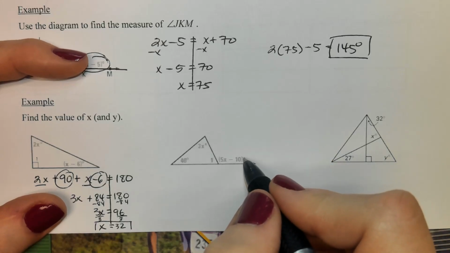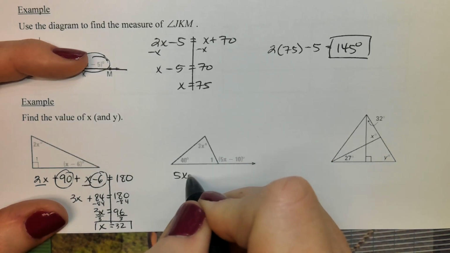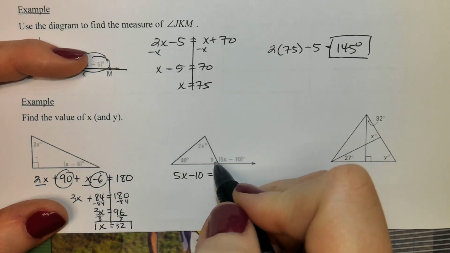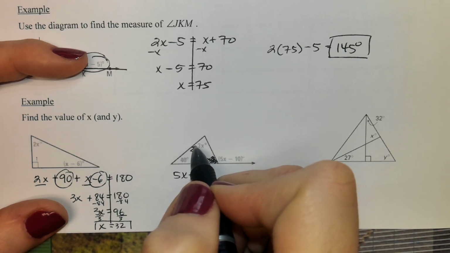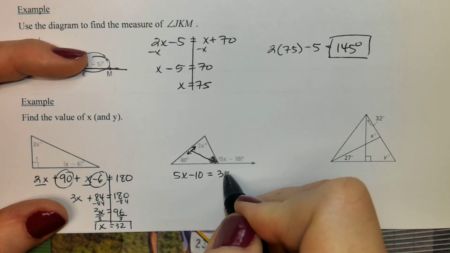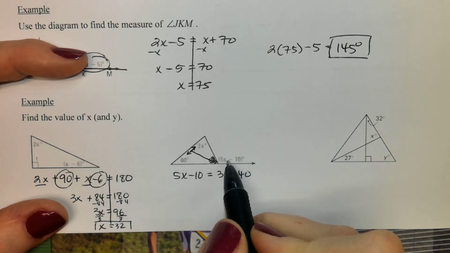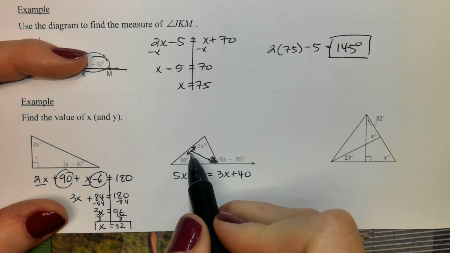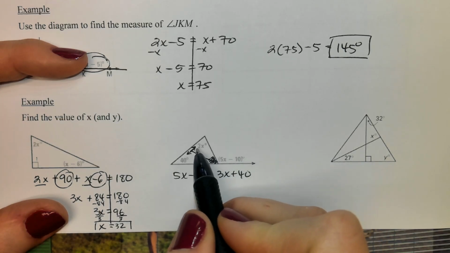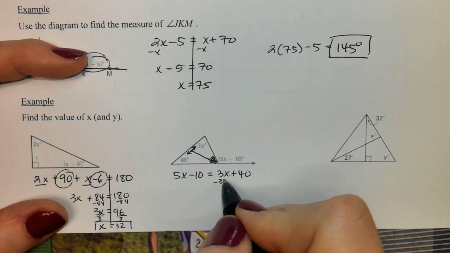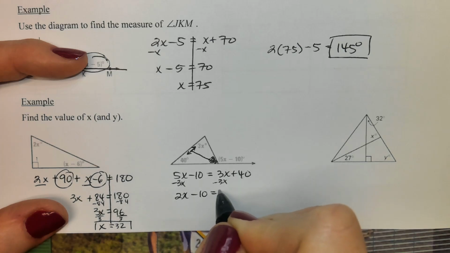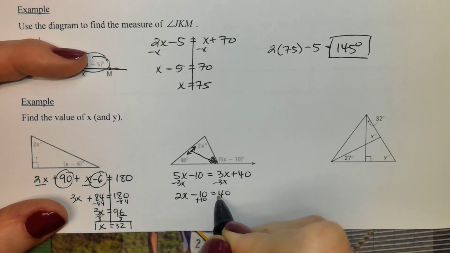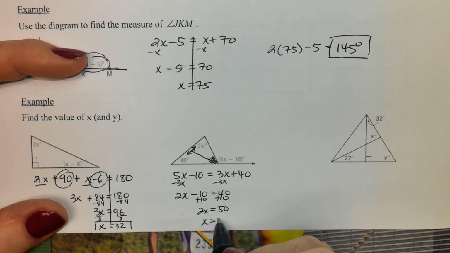Next picture, this one is on the outside, so that outside angle is equal to, scratch off the one next to it, go all the way across and point. Those are the two you're going to use. So the outside angle is equal to the two non-adjacent, not touching angles. So I'm going to minus 3x over. I'm going to add 10 to both sides. And then divide by 2.